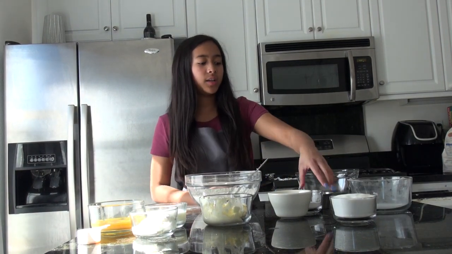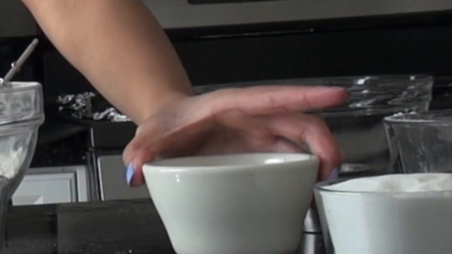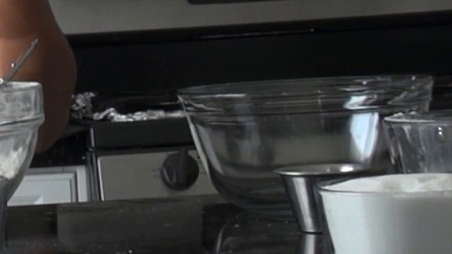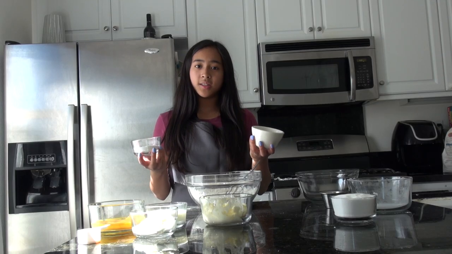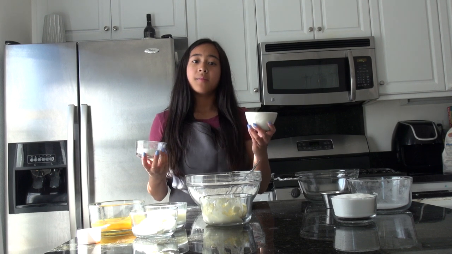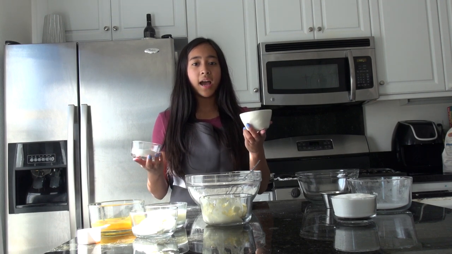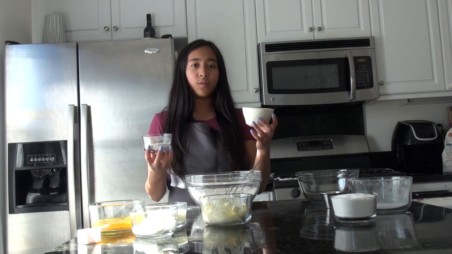The next ingredient is salt. Salt controls the yeast growth and has strengthening effects on the gluten in the dough. The next ingredients are baking soda and baking powder. These are both leavening agents that cause the dough to rise. Baking soda creates carbon dioxide gas when combined with acidic ingredients. Baking powder is the same thing except that it's a single acting ingredient. It's activated when it's mixed.